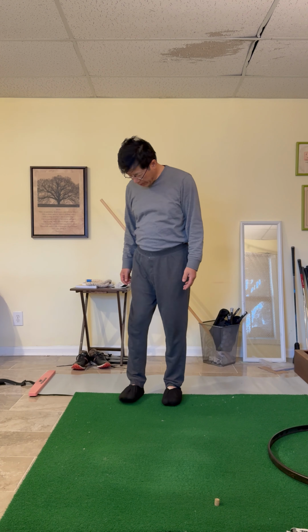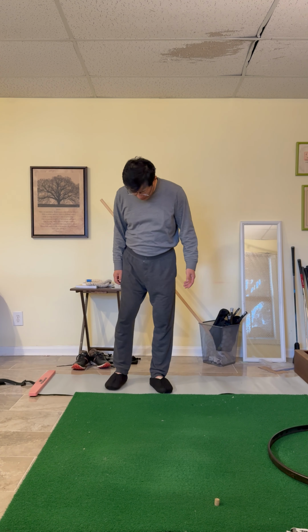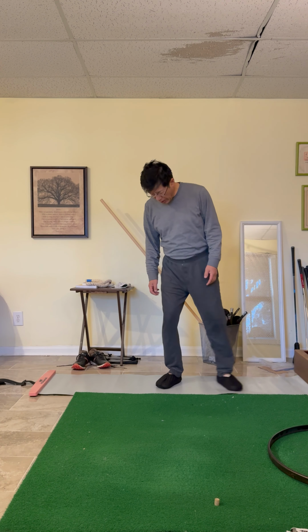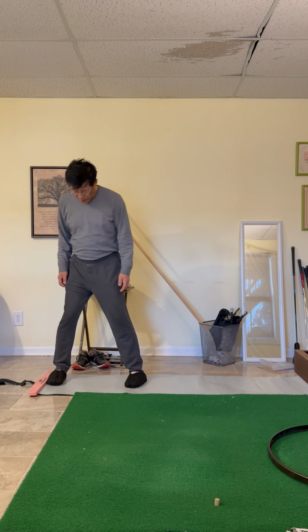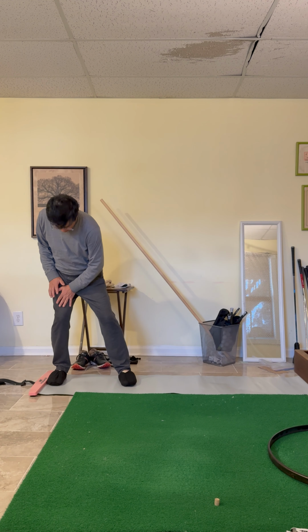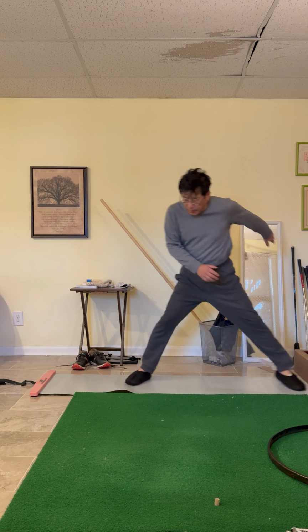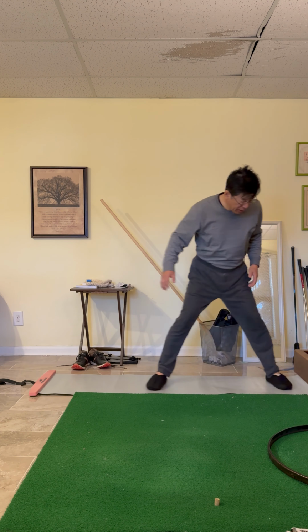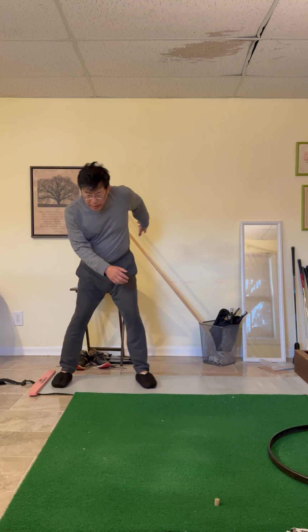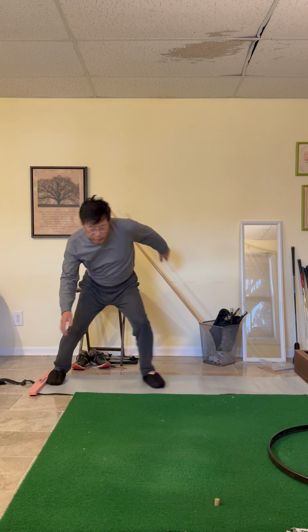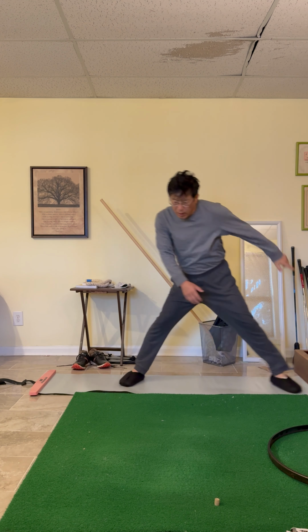So I brought this speed skate trainer here, and I'm going to do it just a few times. You have to push it this way, and then go this way, right? Push it, push it, push it. I'm going to do it one more time. Push it.